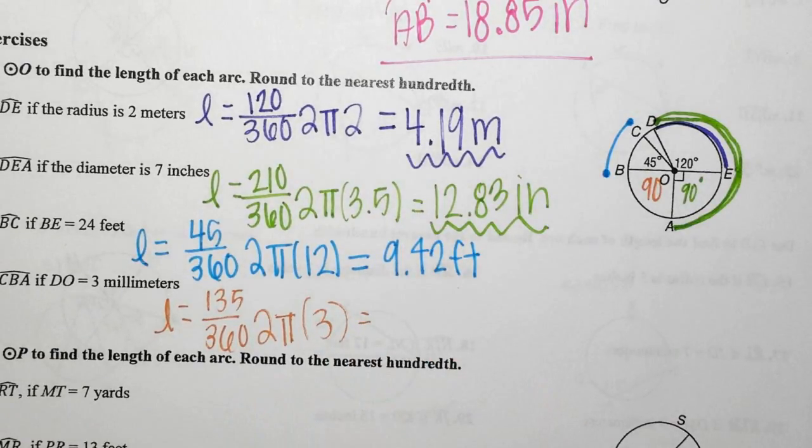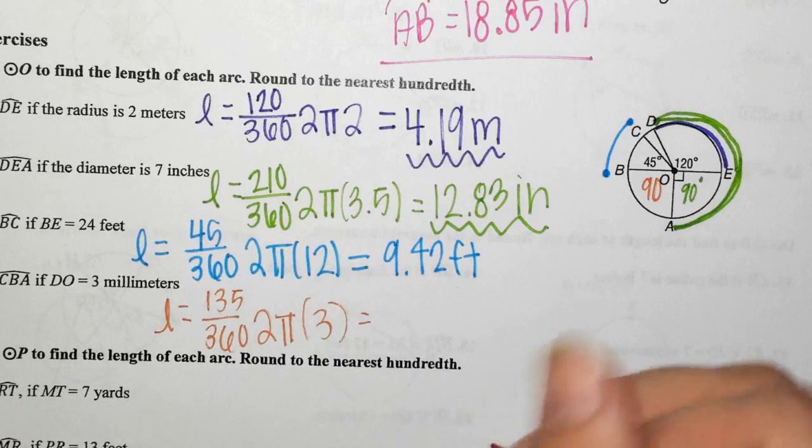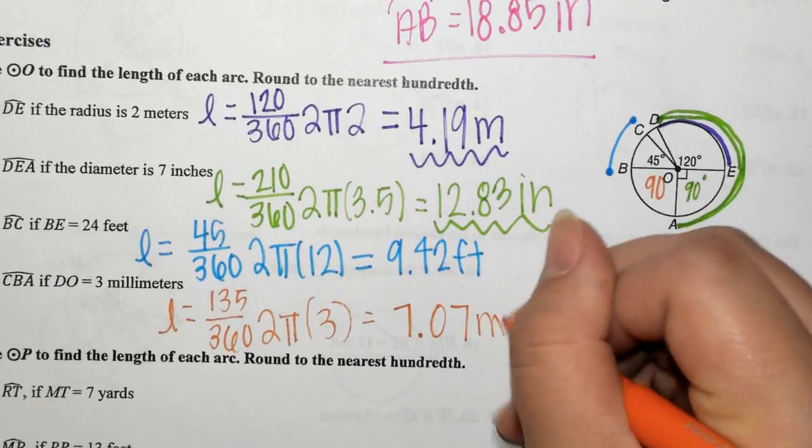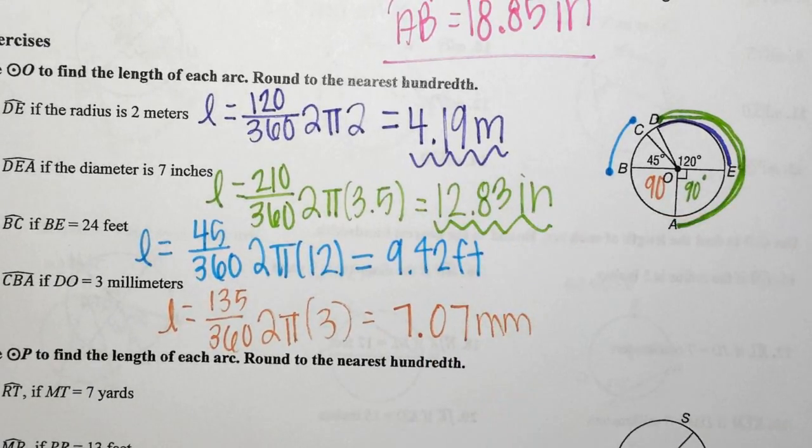Because DO is a radius. 7.07 millimeters. Good job.